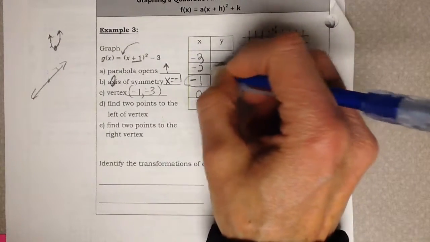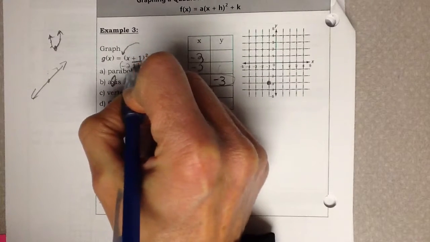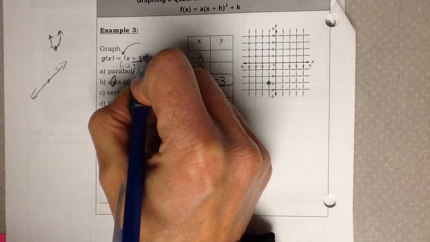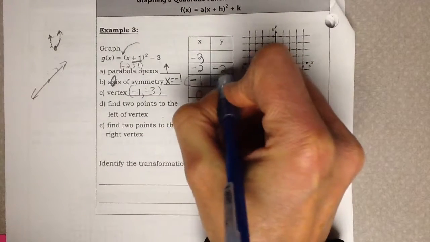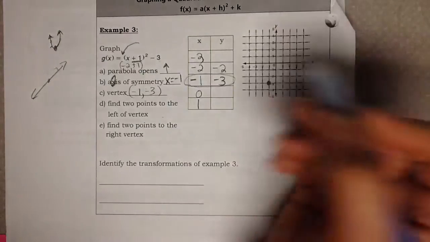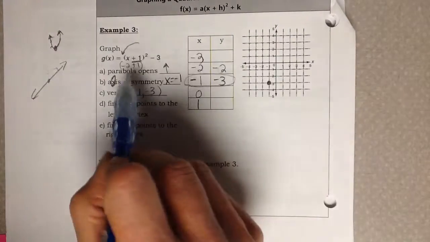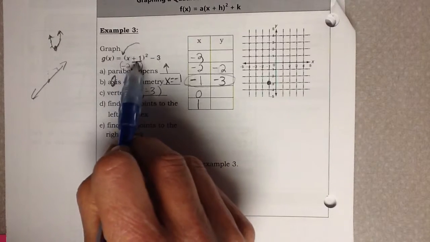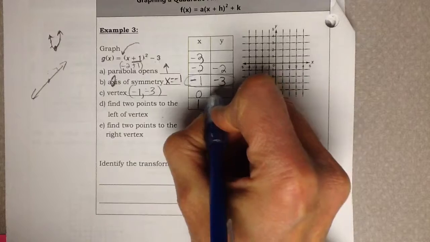I said 2, but it's a negative 2. Okay, so let's fix this. This is negative 2 plus 1. That's going to give me a negative 1. I square it to get 1, and I subtract 3, so that's going to give me a negative 2. Now I'm going to go on the other side here of the vertex, and I'm going to put 0 in here. 0 plus 1 squared is 1, minus 3 is negative 2.